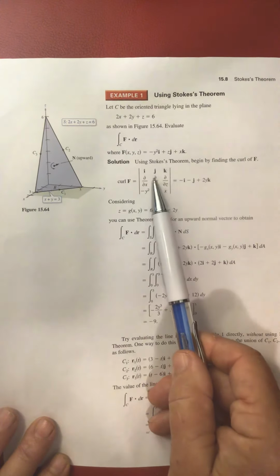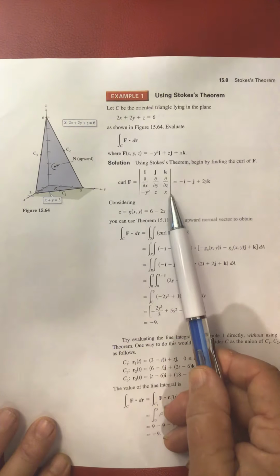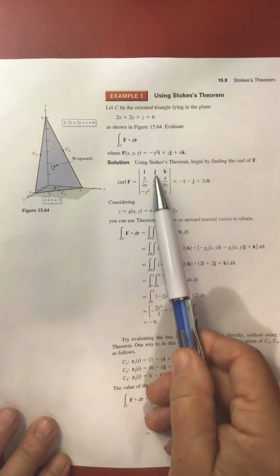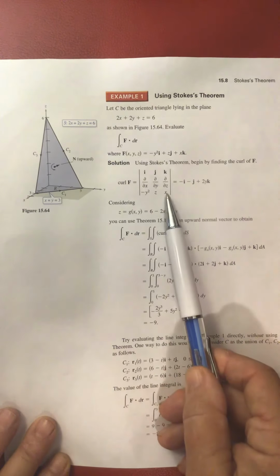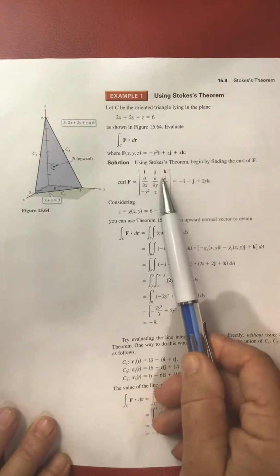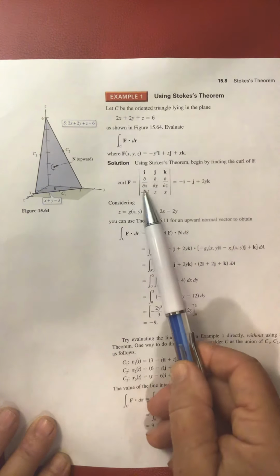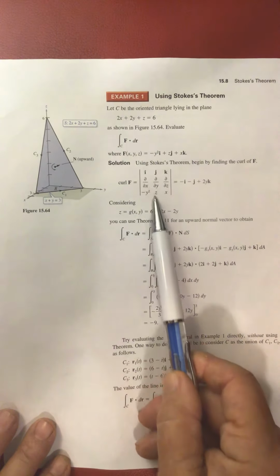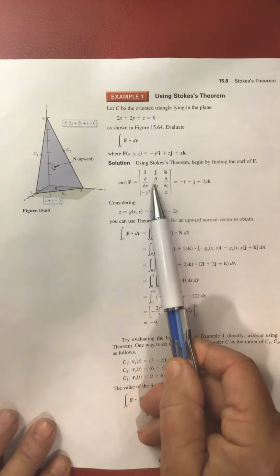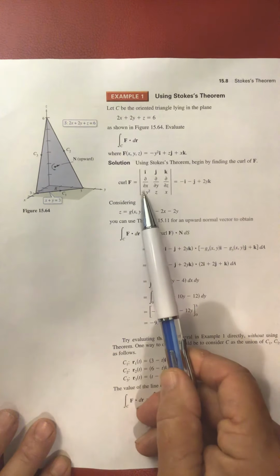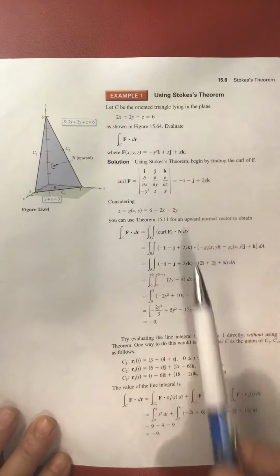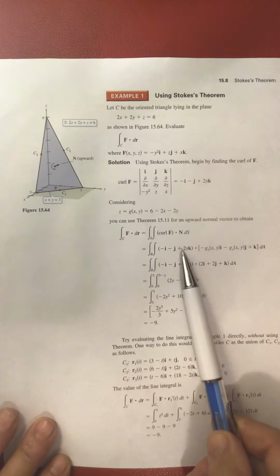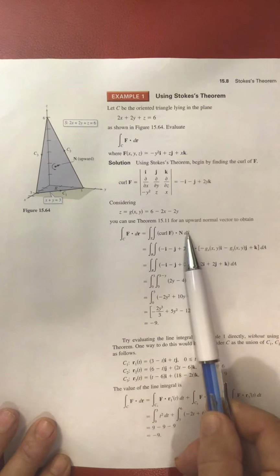So it's going to be i, the derivative of x in relationship to y, which is 0, minus the derivative of minus y squared in relation to z, so we've got minus i, minus j, partial derivative of x in relationship to x is 1, partial derivative of z in relationship to z is 0, so we have minus j, and then the partial derivative of minus y squared in relation to x is 0, partial derivative of y in relationship to y is minus 2y, so it becomes plus 2y, k. So we have the curl, minus i, minus j, plus 2y k, dot with n dS.